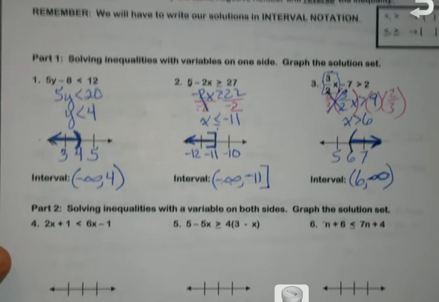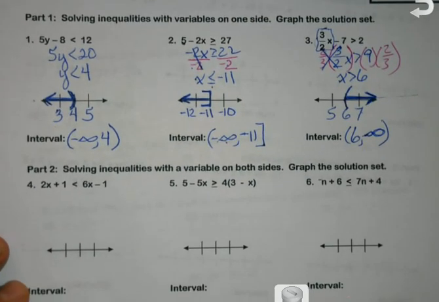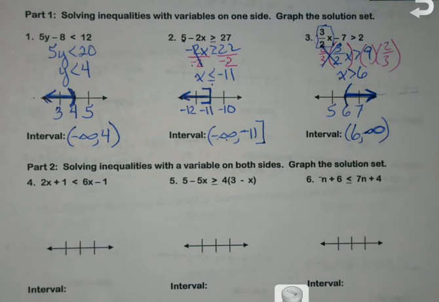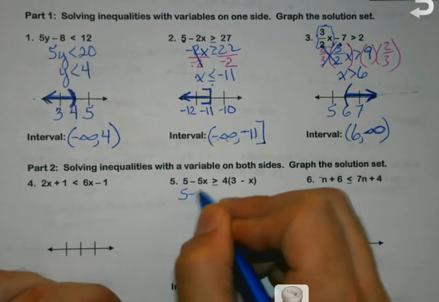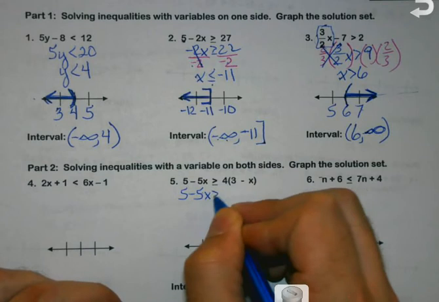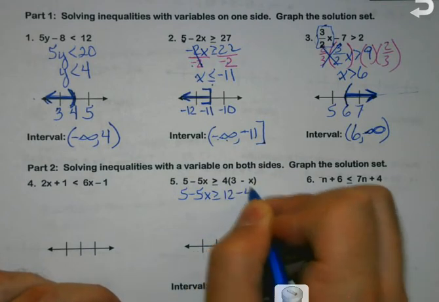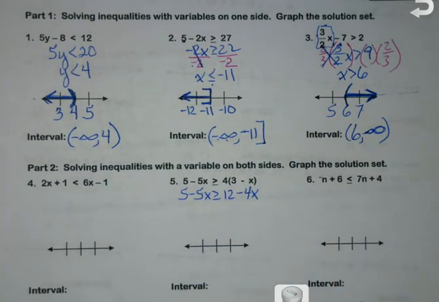And the only other thing really that changes as we go along through here is some keywords and what things look like. So for instance, let's say we're looking at number 5. It's just a little bit more of a compound. It's going to have a few more steps. But all of the rules still are going to end up being the same. And when you distribute, make sure you distribute all the way through.